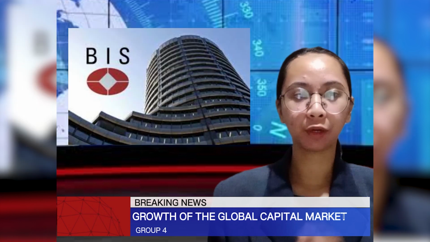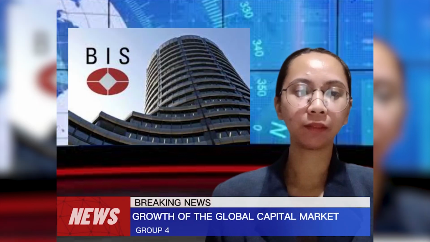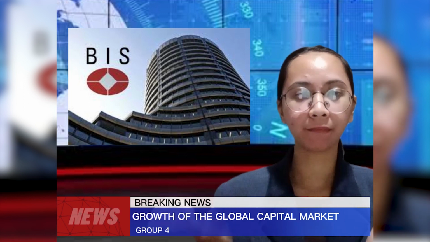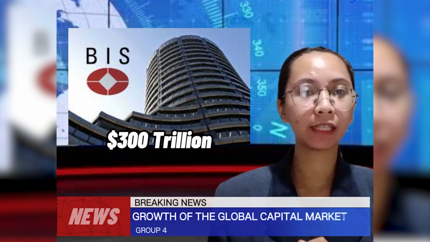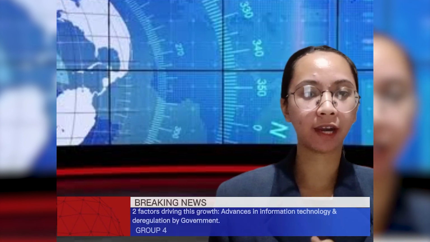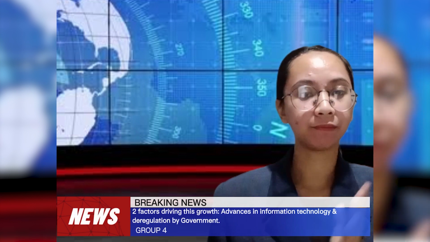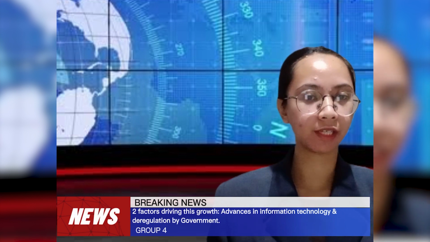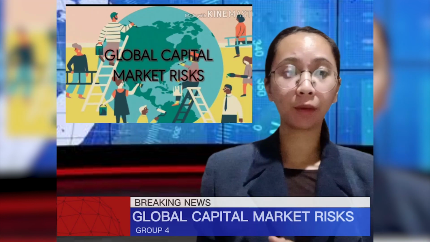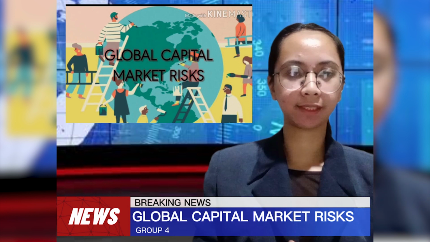According to data from the Bank for International Settlements, the global capital market is growing at a rapid pace. Stocks, bonds, and bank loans currently total over $300 trillion, more than 3 times the size of the world economy. The two factors driving this growth are the advances in information technology and the deregulation by governments. Lastly, let's talk about the global capital market risks.